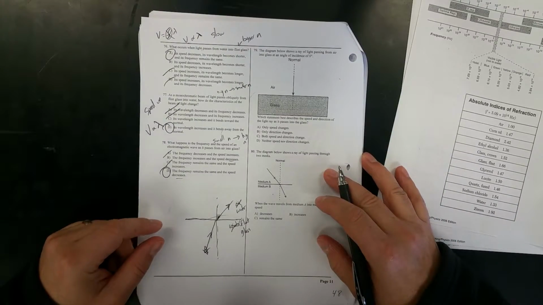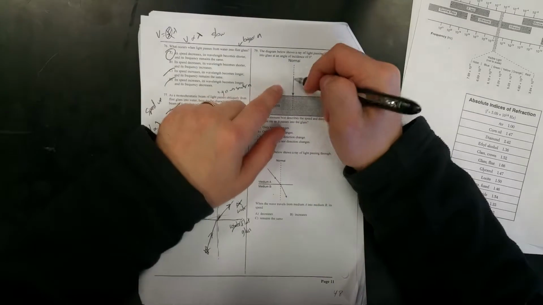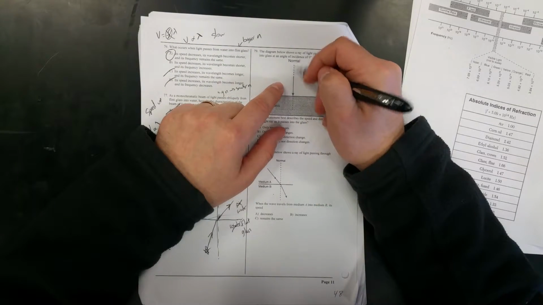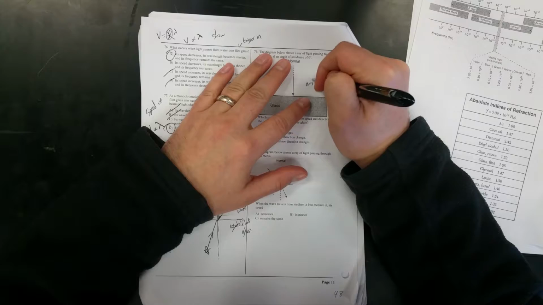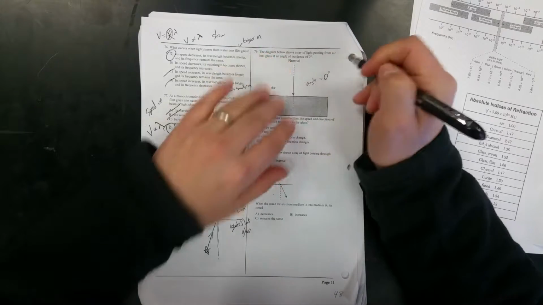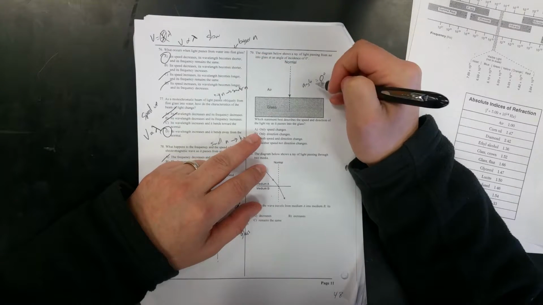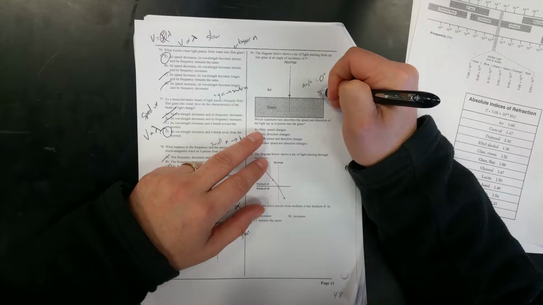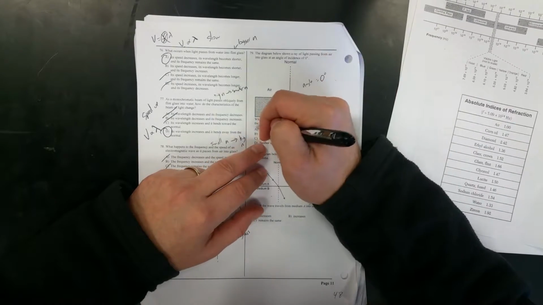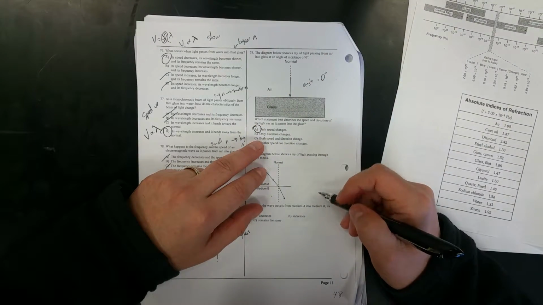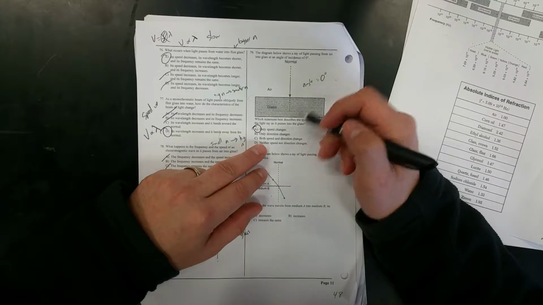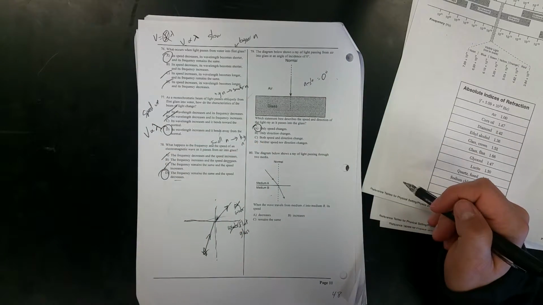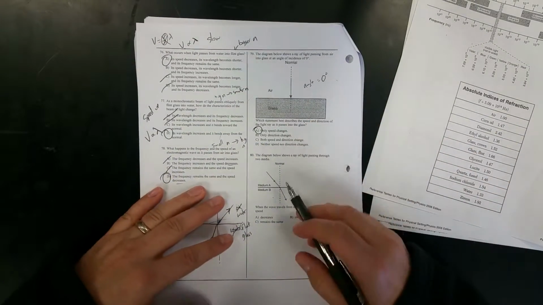The diagram shows a ray of light passing from air. Notice how it's traveling at exactly that normal line, so your angle of incidence is equal to 0 degrees. When you have a 0 degree angle, you're not going to get refraction. It will still slow down, but your direction will not change. So in this case, A, only the speed changes. If that angle was anything else, the speed and the direction would change. Still going to slow down though.